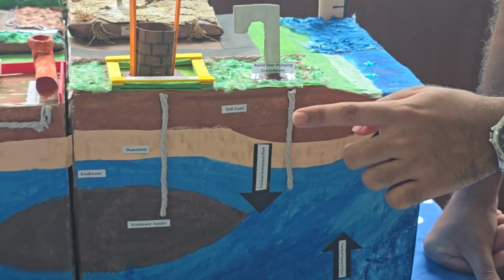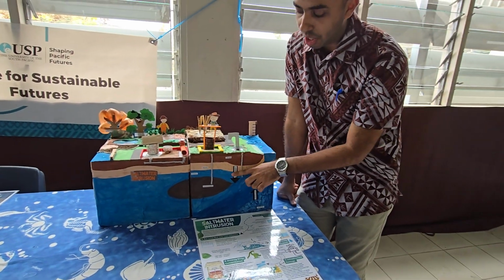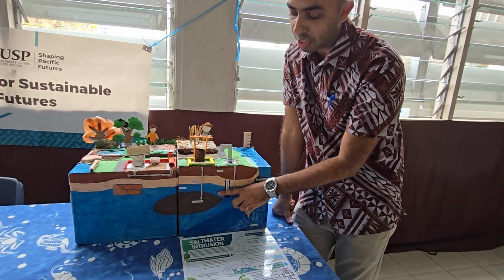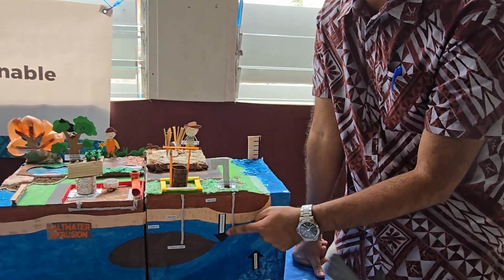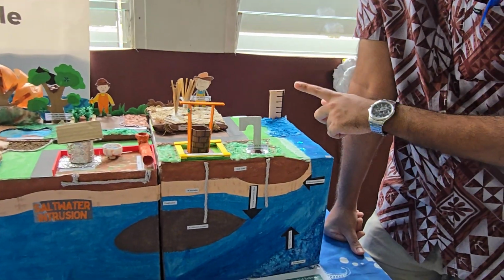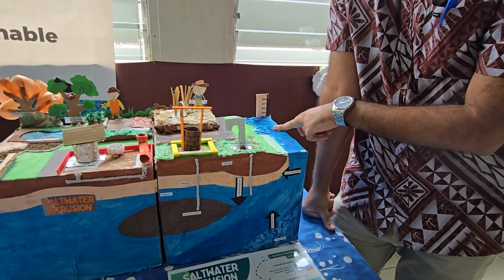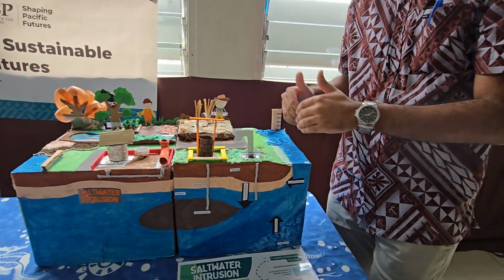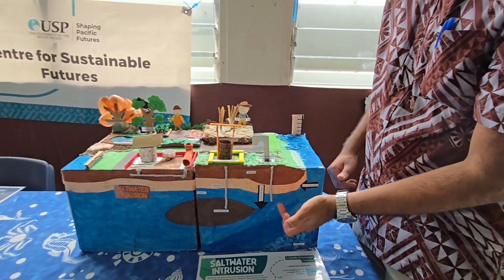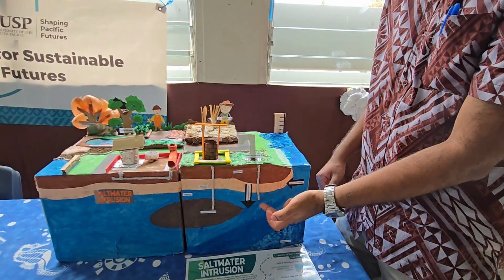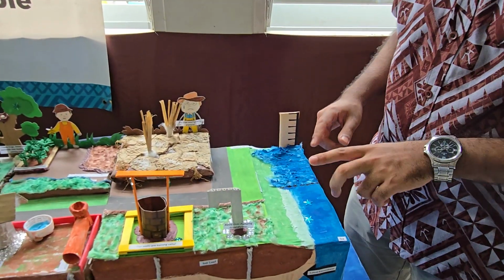The third one is the vertical downward flow. For this one, the salt water or seawater goes into the freshwater ecosystem from the upper surface of the land. What causes this is storms, floods, and sea level rise. Once the water goes onto the land, the soil absorbs it, and it goes down into the ground and contaminates the freshwater ecosystem.